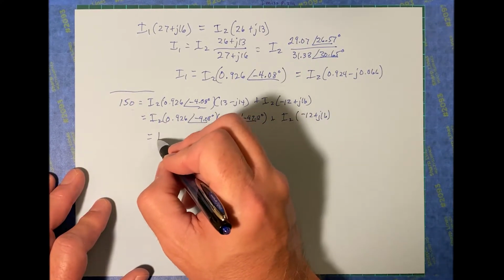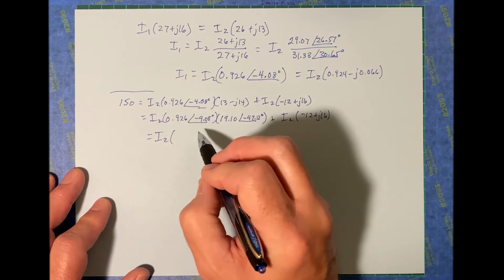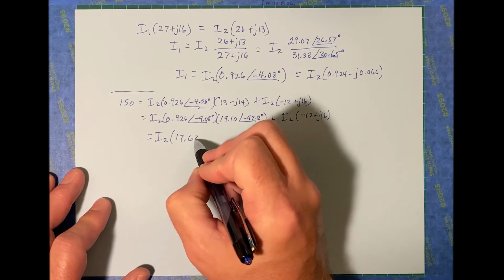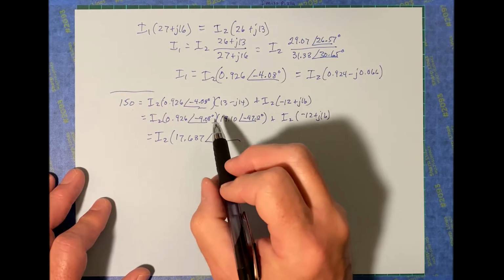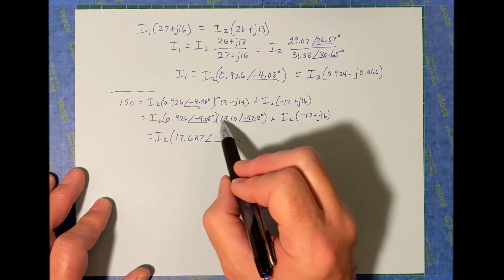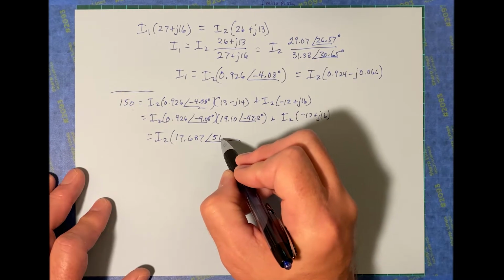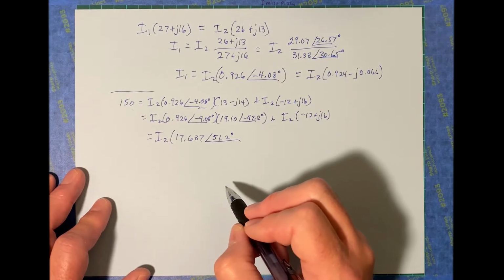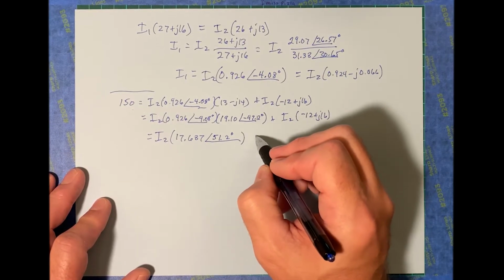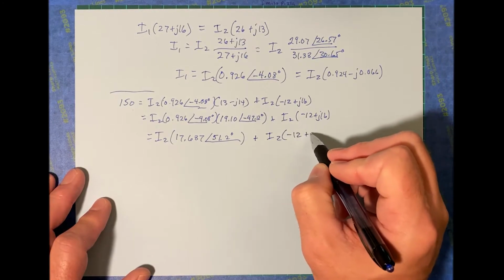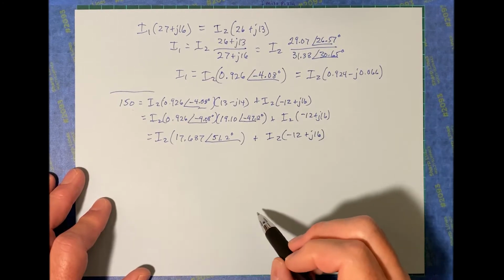Okay, so I2, now it's time to do the multiplication, and when we do that multiplication, 17.687 angle, and you add, because we're multiplying, you just add these angles, and that's going to be 51.2 degrees, close enough. Plus I2 times minus 12 plus J16.